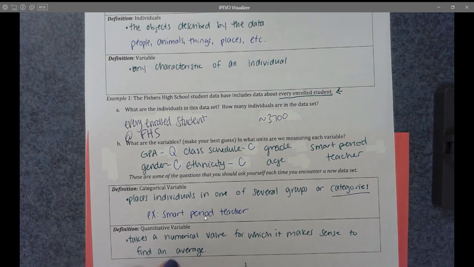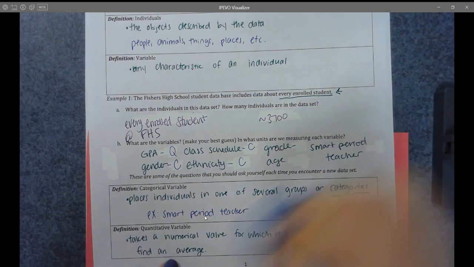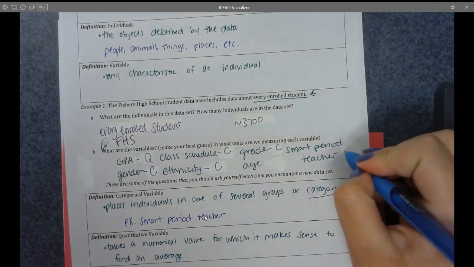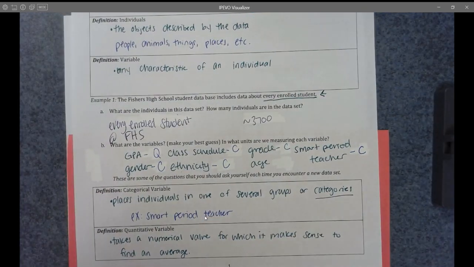Okay, let's talk about grade level for a second. You are either a 9th, 10th, 11th, or 12th grader. Those are numbers. Does it make sense to find the average? Probably not. If I found the average grade level of a certain class period, I don't know that you would really care about that. You would more likely care about the number of seniors, juniors, and sophomores. So while grade level is a number, it does not make sense to find an average. So this is also a categorical variable. Period teacher is also definitely categorical. We put that down here.